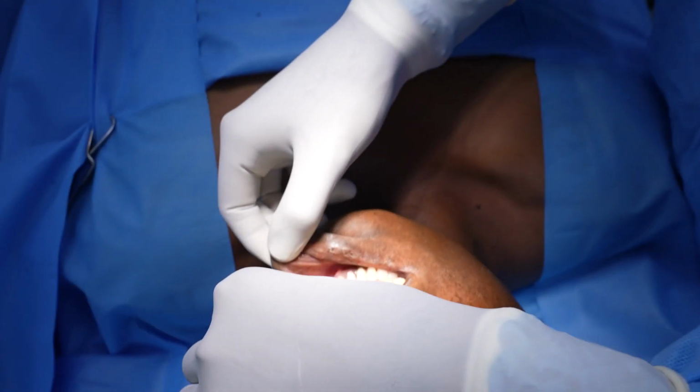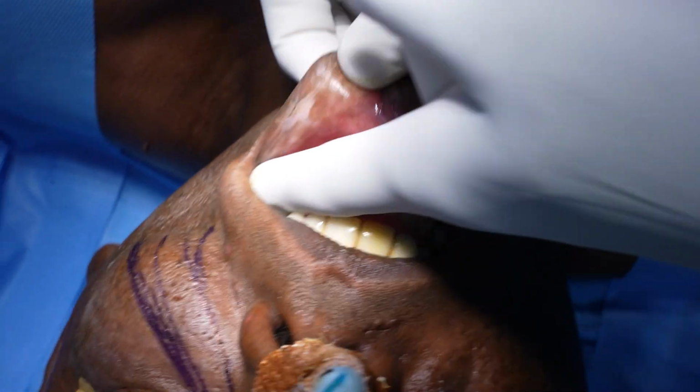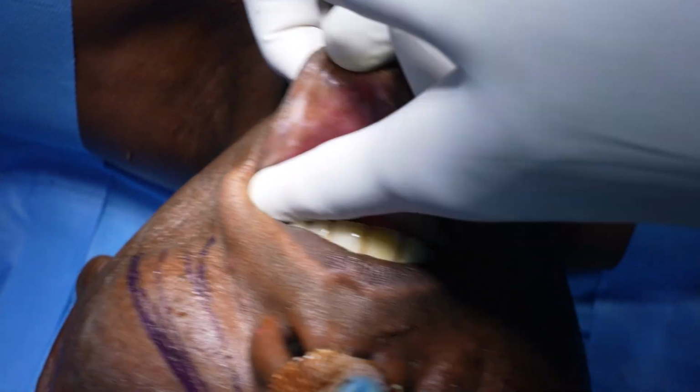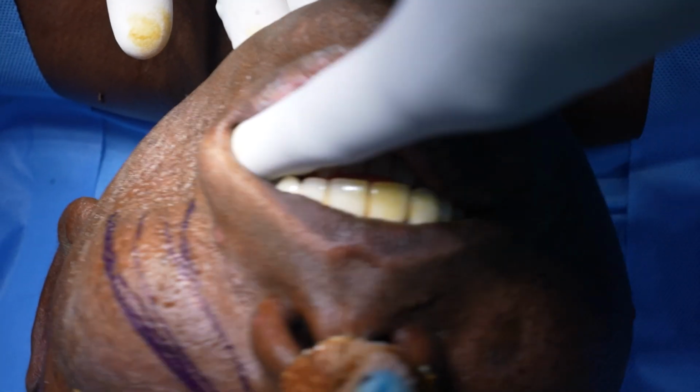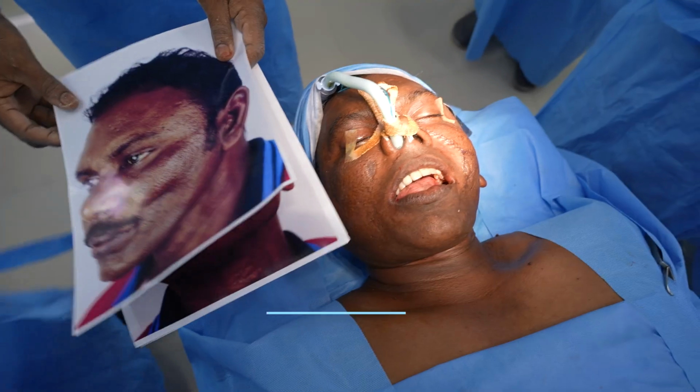If you can give me a tongue depressor. So it's very, very fibrous. I can hardly put my fingers in there right now. So you see this? It's really hard. I can't even put my finger. So we'll have to open the space up and try to get that tissue in between.